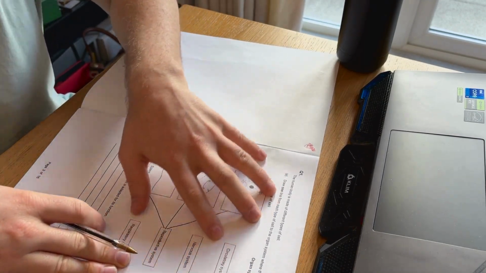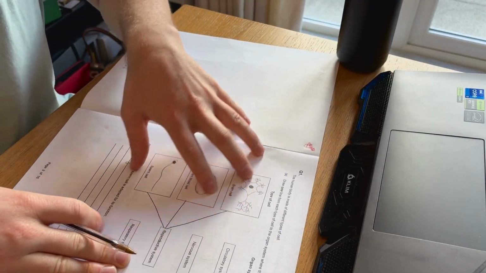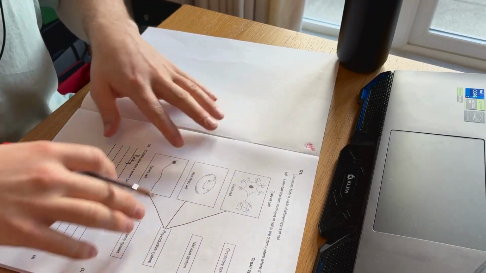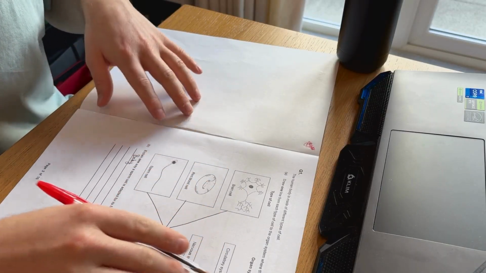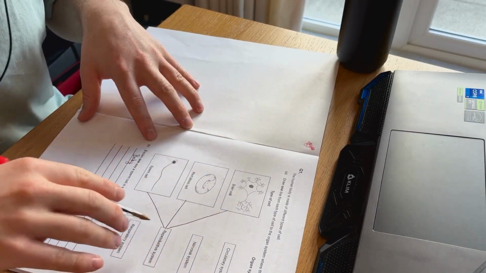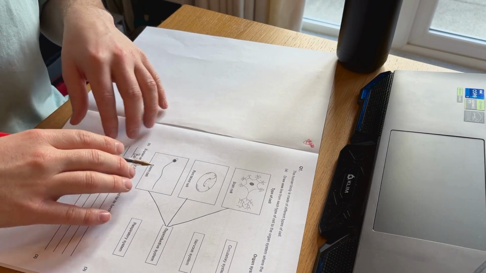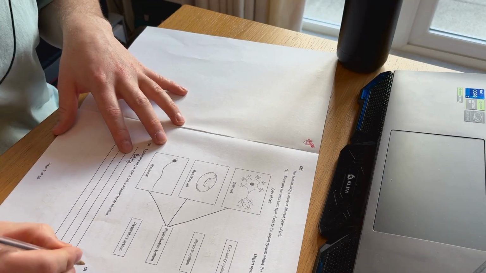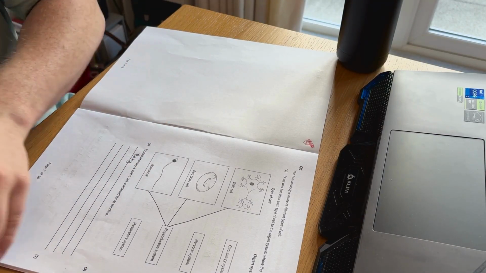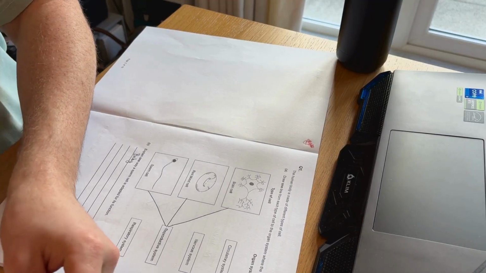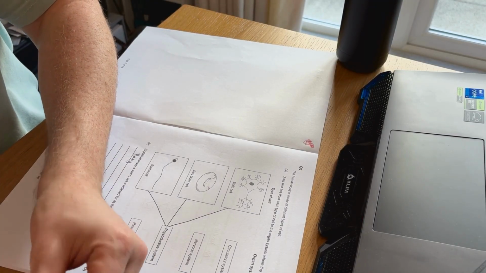The human body is made of different types of cells. Draw one line from each type of cell to the organ system where the cell is found. Brain cell, reproductive system. Red blood cell, reproductive system. Sperm cell, reproductive system. I believe this child is confused. Let me just check my mark scheme.